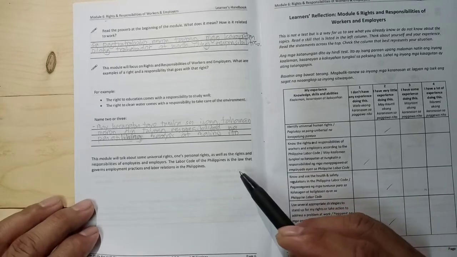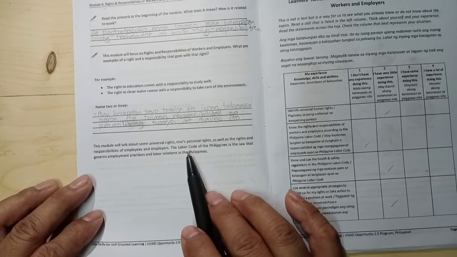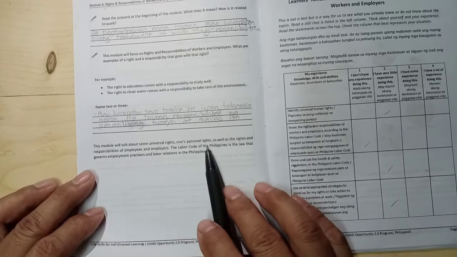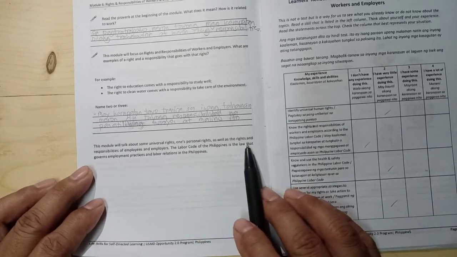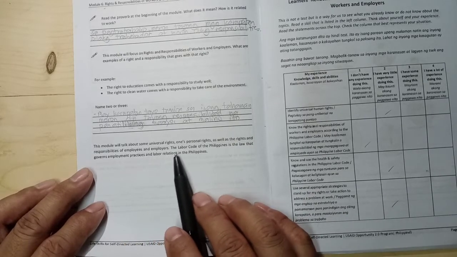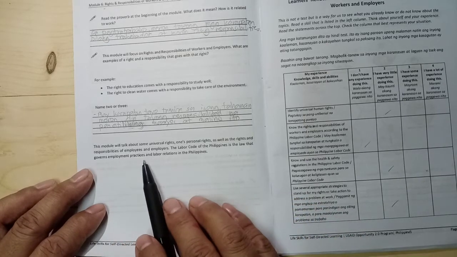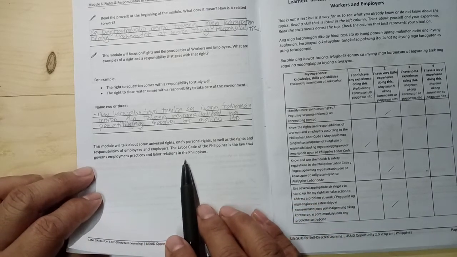Okay? So, yun. This module will talk about some universal rights, one's personal rights, as well as the rights and responsibilities of employees and employers. The Labor Code of the Philippines is the law that governs employment practices and labor relations in the Philippines.